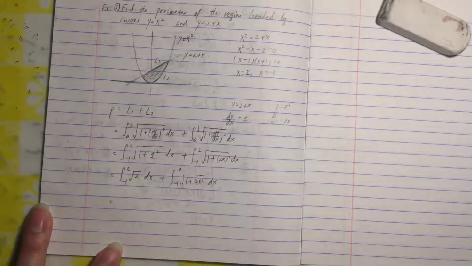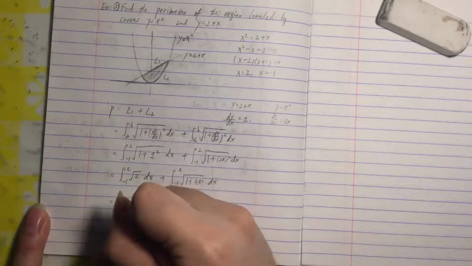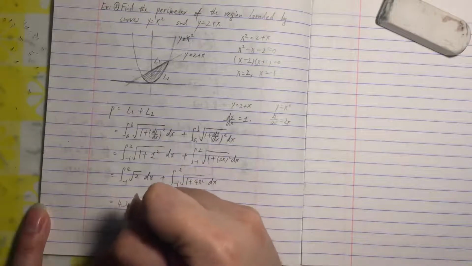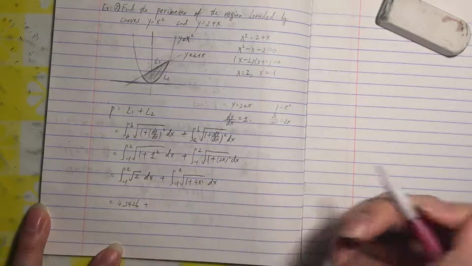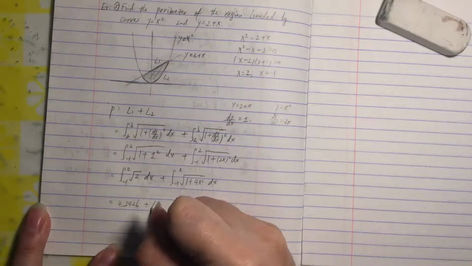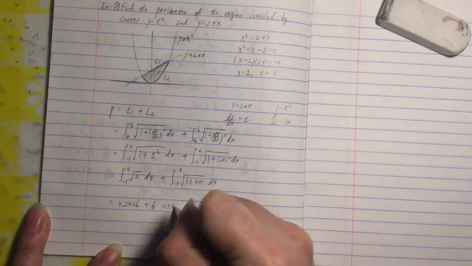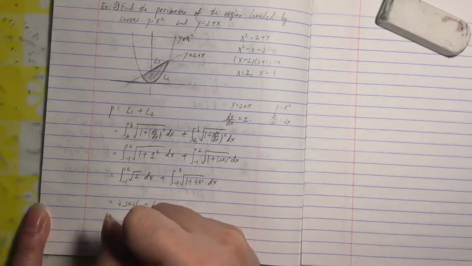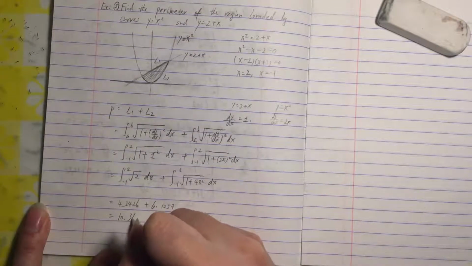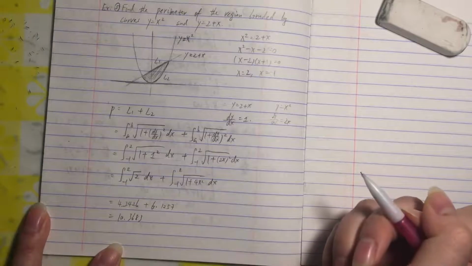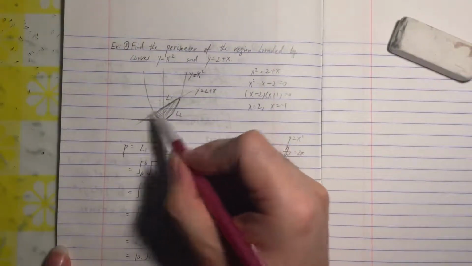Next, we use calculator for integrals. In my calculator, I get 4.2426 for the first integral. And I get 6.1257 for the second integral. Adding up, I get 10.3683. That's the perimeter of this region.